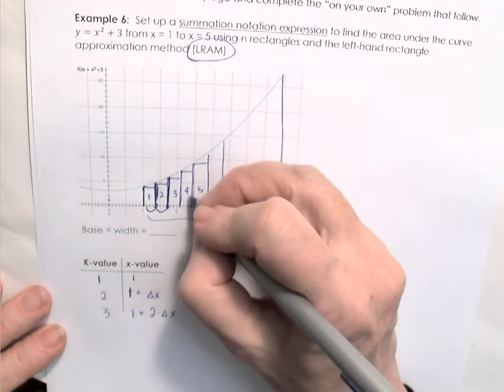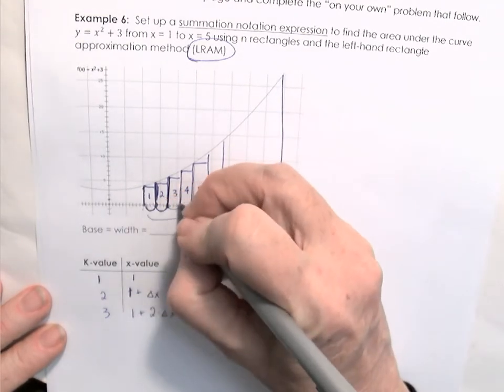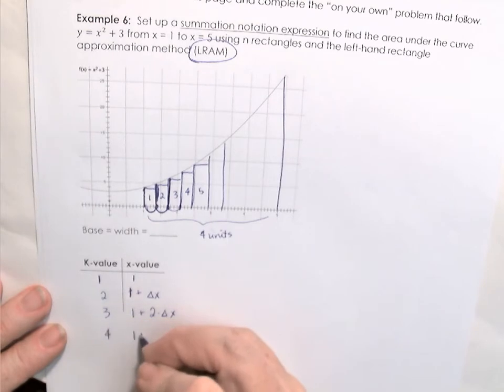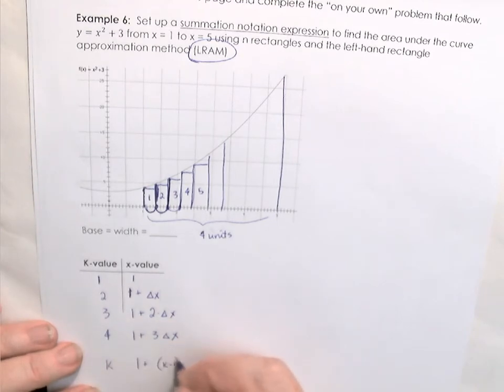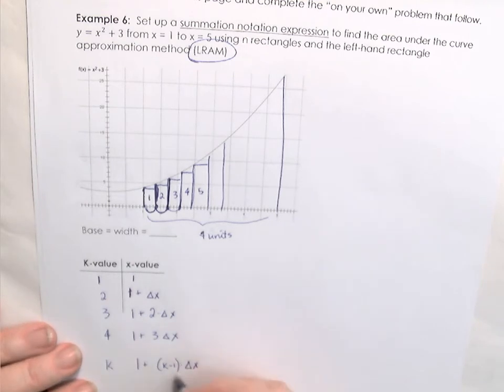And likewise for my fourth rectangle, 1, 2, I've taken 3 steps to the right. So now I'm seeing the pattern for my kth rectangle. I will have 1 plus k minus 1 times delta x. And this is going to make all the trouble that we're going to have here.